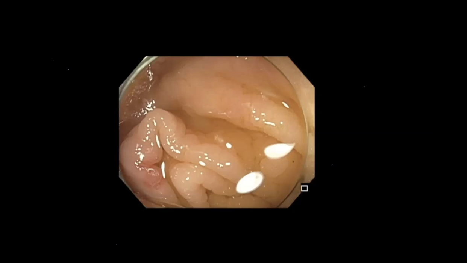Of all the perforations that happen in a colonoscopy, APC-related perforations in the cecum tend to end up with a colostomy. The reason is, when you do APC, everything looks good, you come out, and the patient goes home.